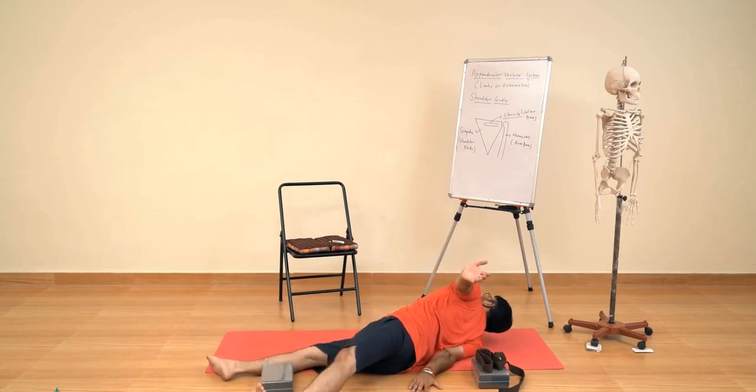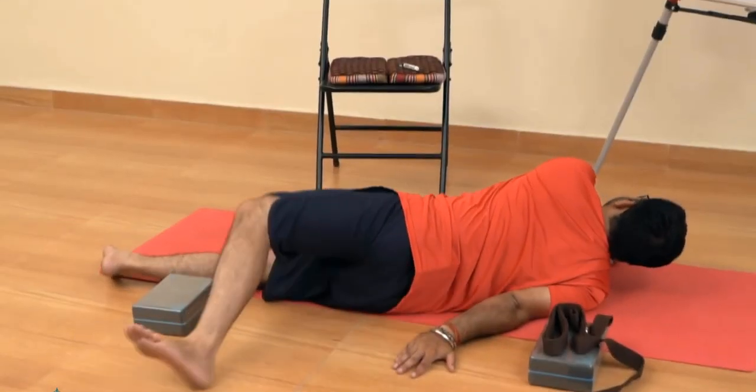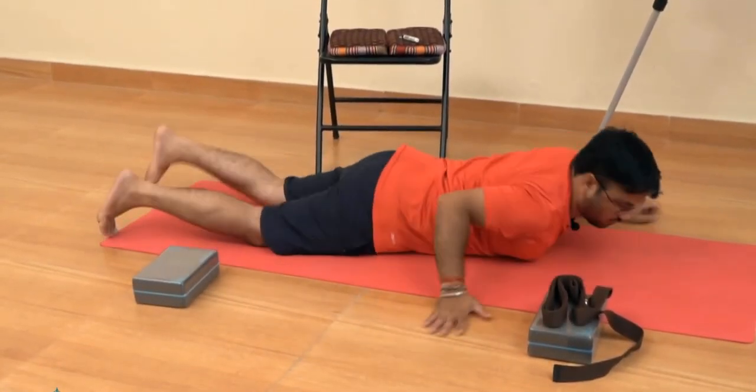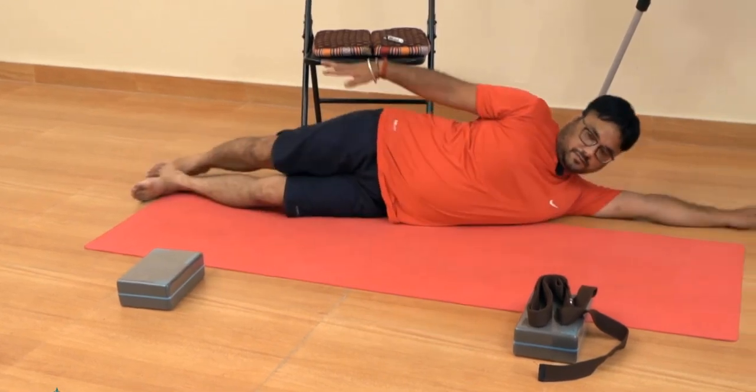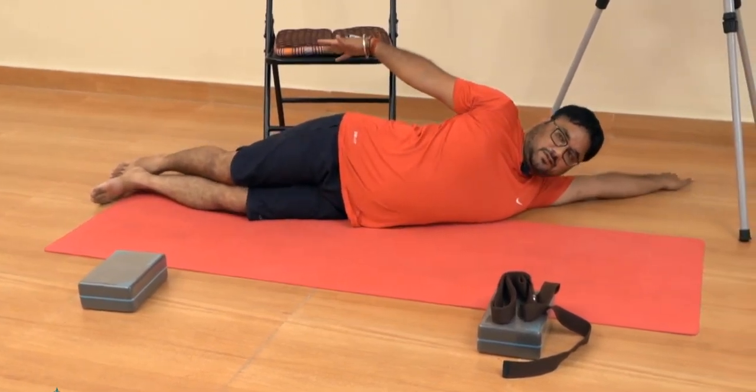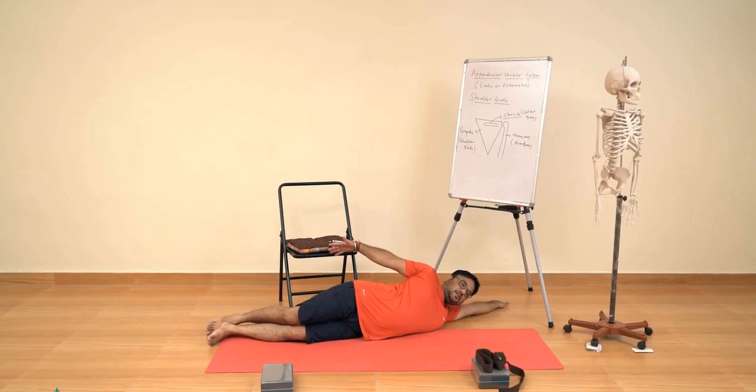So see what is happening in this stretch, how much pressure you are putting on the shoulder blade here, how much pressure you are putting on this ball and socket joint. You are putting all your body force. Sometimes this gives you more damage if you are doing this stretch. So there is no need to put all the body weight here.